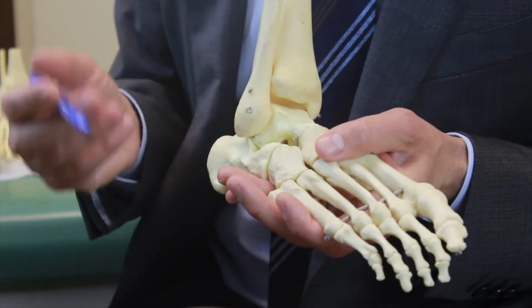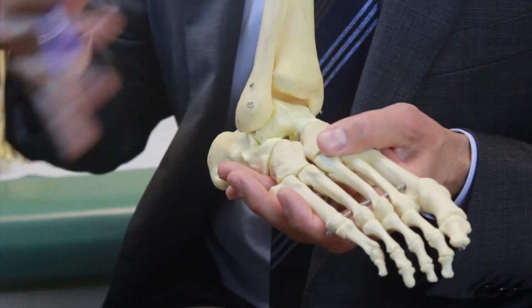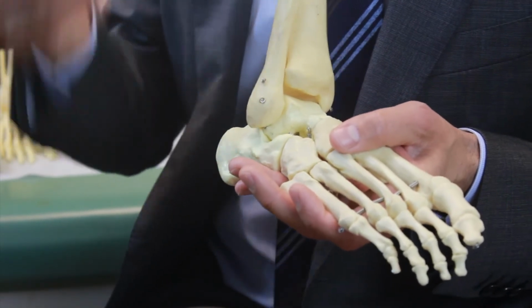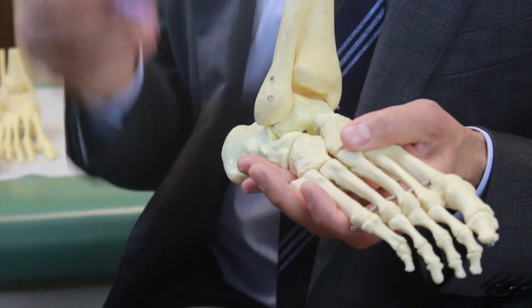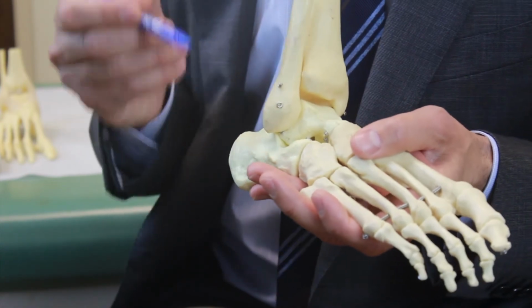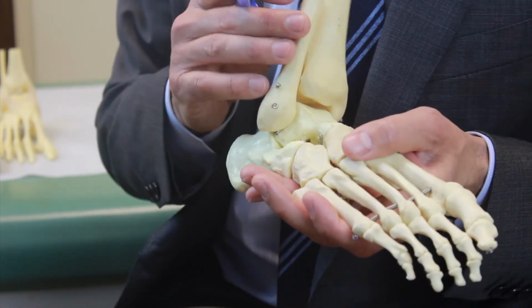As I mentioned before, and it's a little counterintuitive, but an injury in which there is complete disruption or tear of the ligaments will heal, in the vast majority of cases, conservatively. That's the benefit.